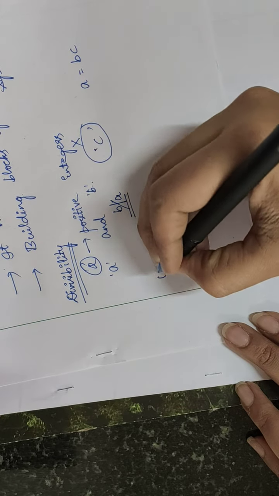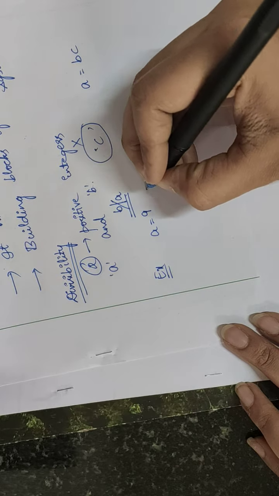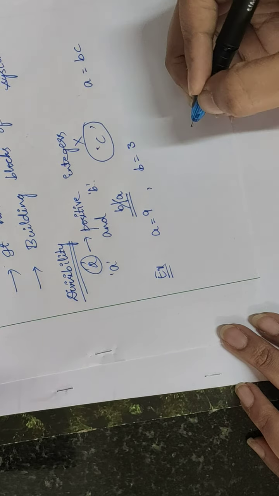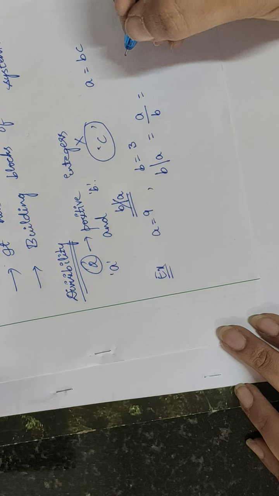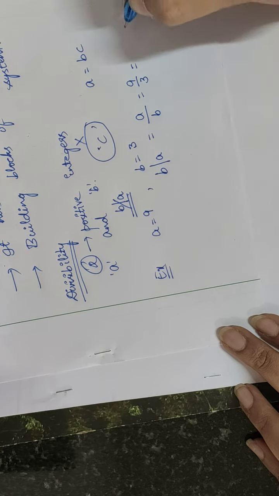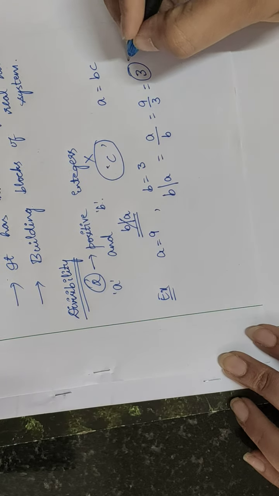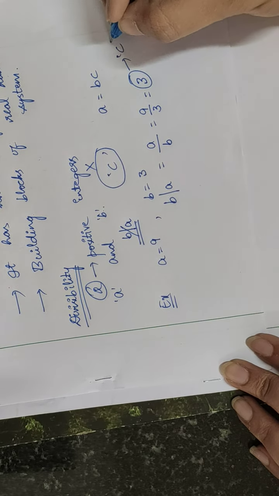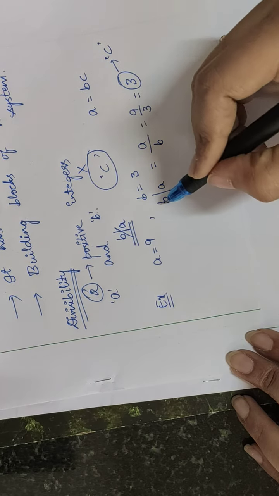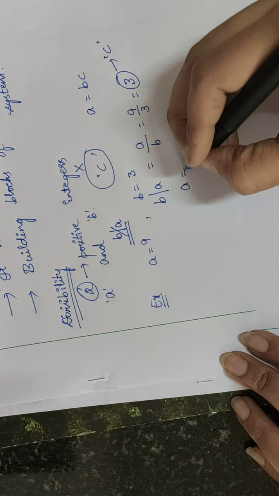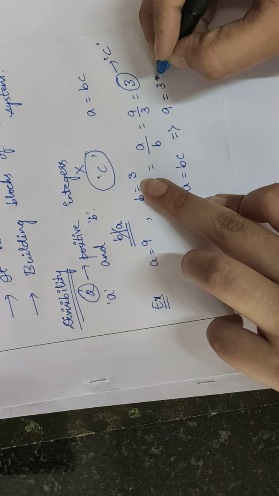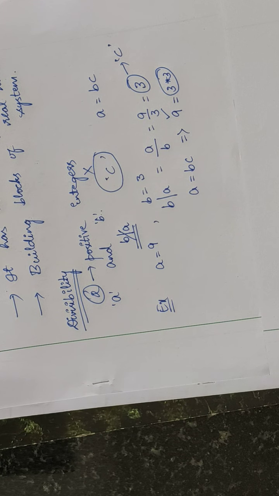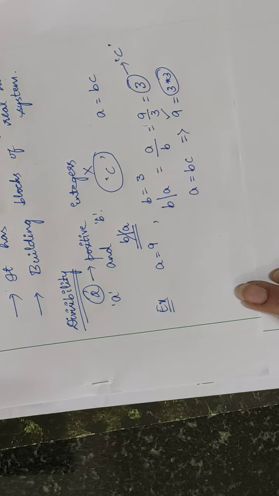For example, if I consider a equal to 9 and b equal to 3, then b divides a, that is, a is divided by b. I can write that as 9 by 3, and 9 by 3 gives you 3 itself. This is my new integer, which I define as c. Now you can observe, if b divides a, I can represent that as a is equal to bc. So a is 9, b is 3 and c is 3. So 3 into 3 gives you 9. So here I can say that 3 is a divisor of 9.